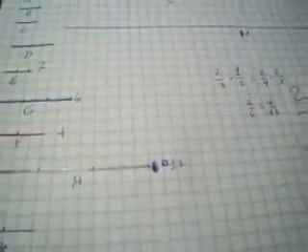And that concludes Euclid Book 5, proposition number 4. I know it was silly, but it works.